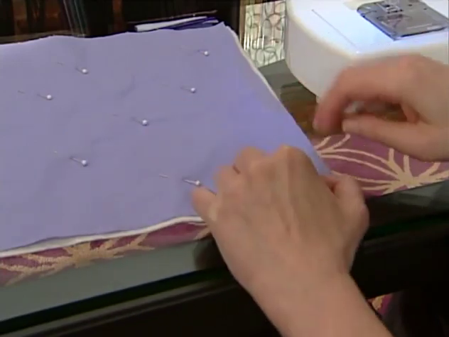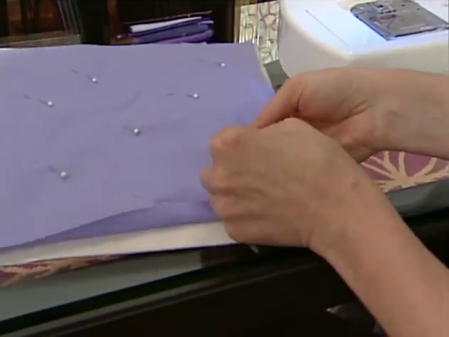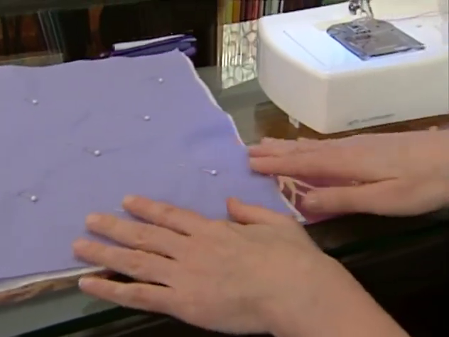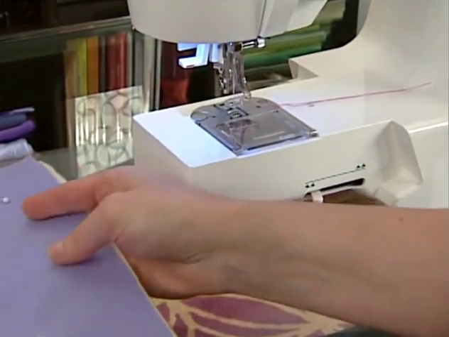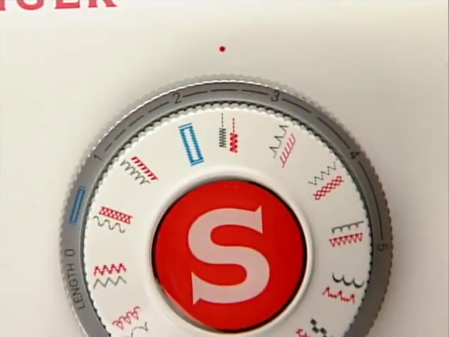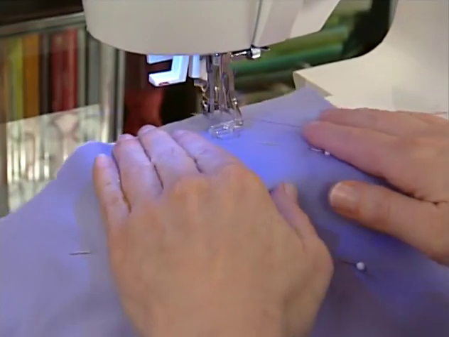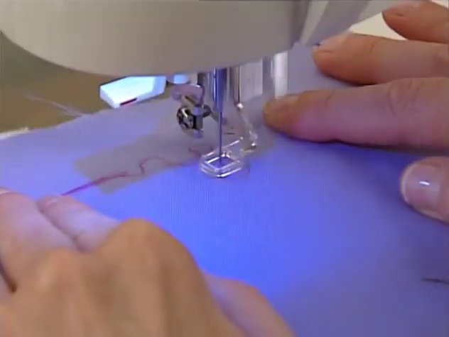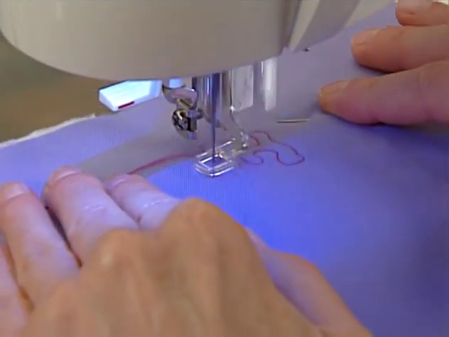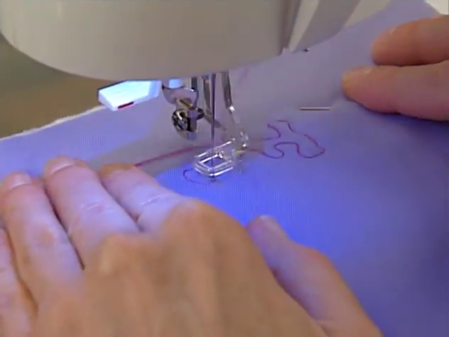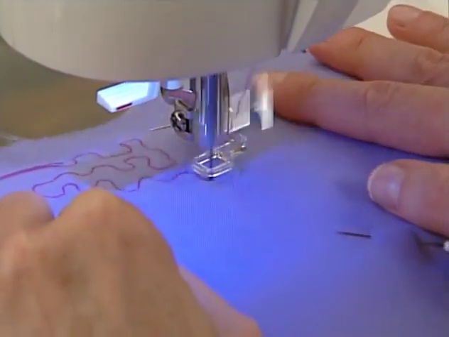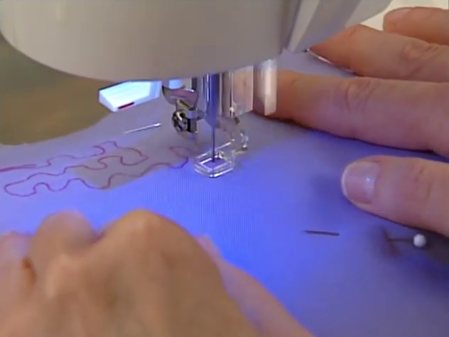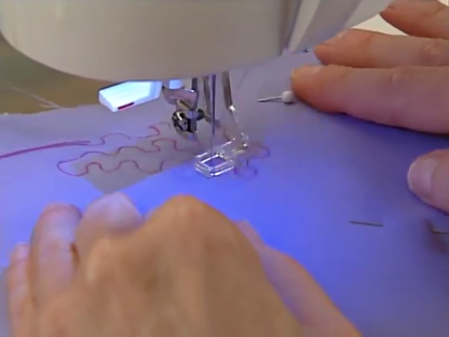Place batting in between the top fabric and backing fabric. Secure by pinning or basting together. Disengage the feed dogs. Set the machine for straight stitch. Thread the machine, then turn the hand wheel to draw up the bobbin thread. Lower the presser foot. Hold the fabric with 2 hands and then begin stitching in a meandering fashion, removing the pins as you go. Keep a moderately fast speed on the foot control while moving the fabric.